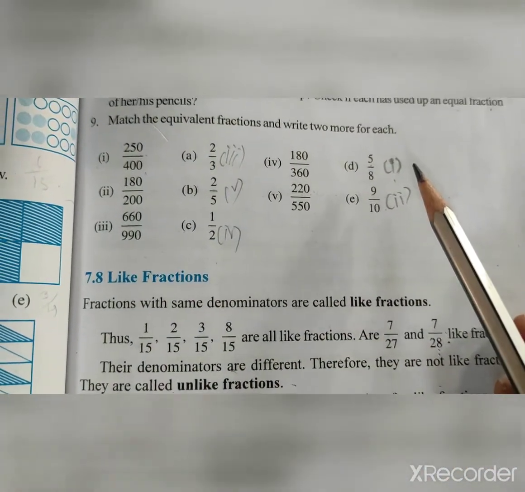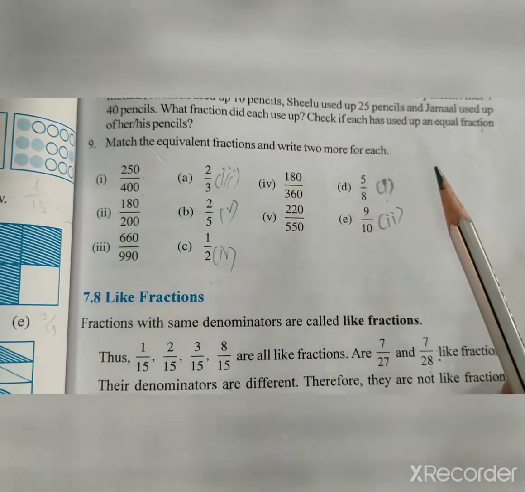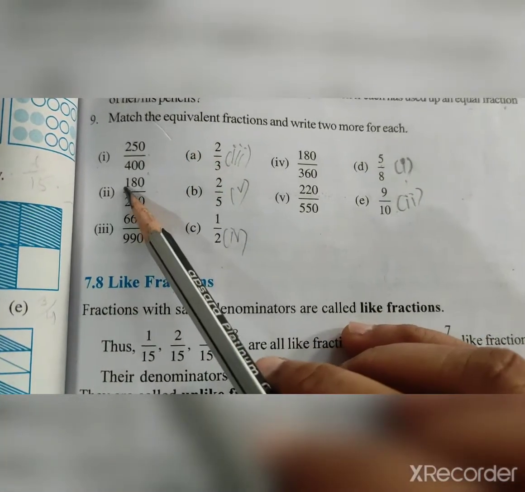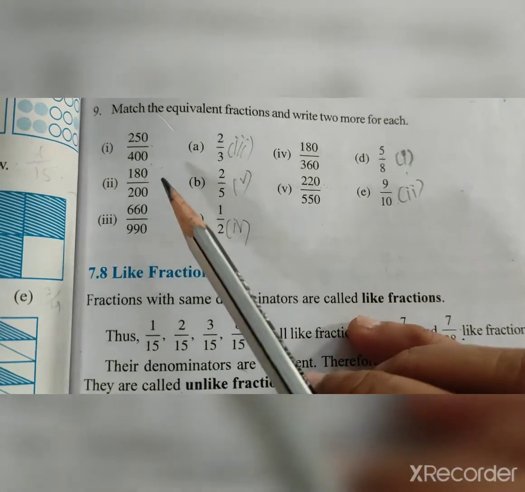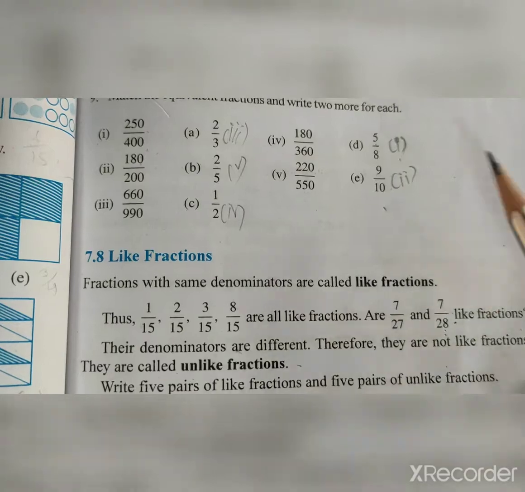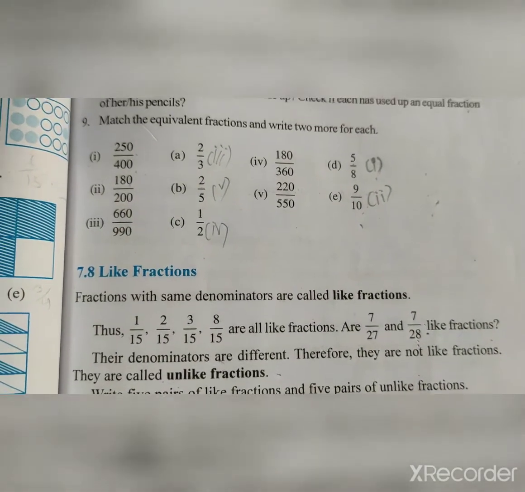So you will write here only match the following. In this way you will do. Okay? In this question you will change the statement and write match the following. Now 0 cancels by 0, then divide by 2, 9 upon 10, E. So 9 twos are 18, 10 twos are 20, 9 threes are 27, 10 threes are 30, 27 upon 30, and 18 upon 20 will be the next two more equivalent fractions.